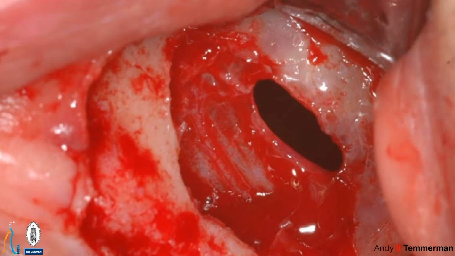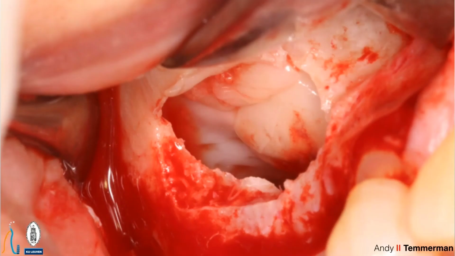I've tried it multiple times, but the only thing that I ended up with when I tried to suture the Schneiderian membrane is that I just enlarged my rupture. So I stopped doing this. A possible alternative would be to use L-PRF membranes, and definitely when you have a small rupture, this is the ideal material to do this.